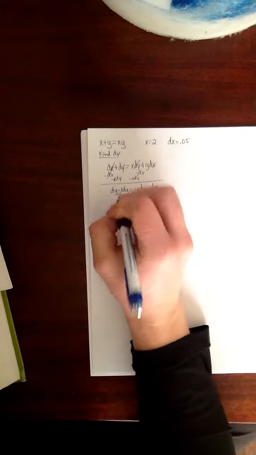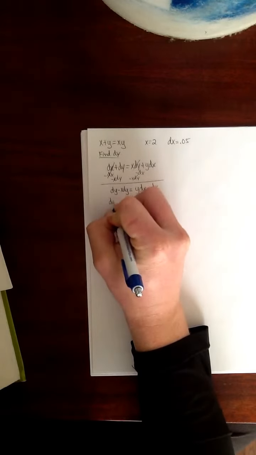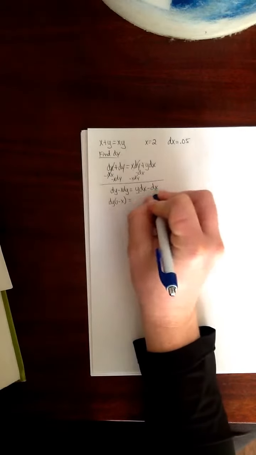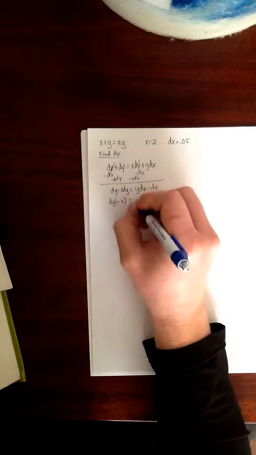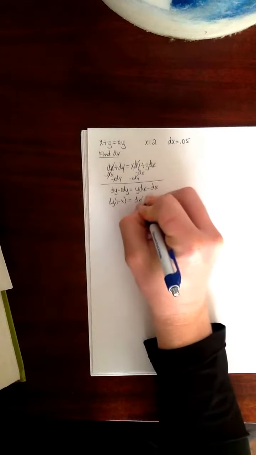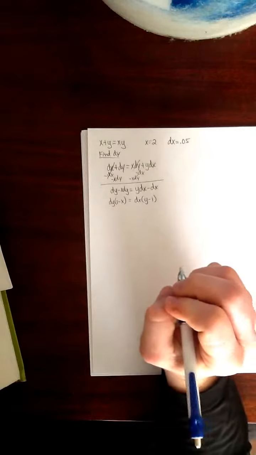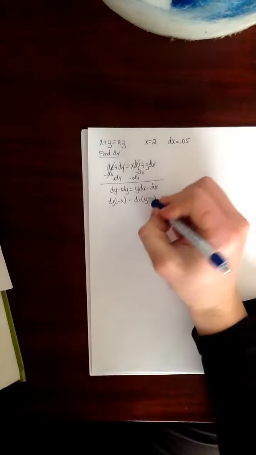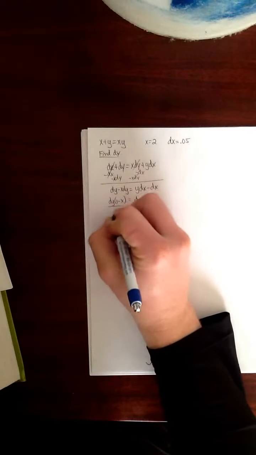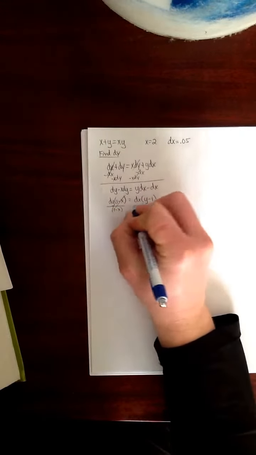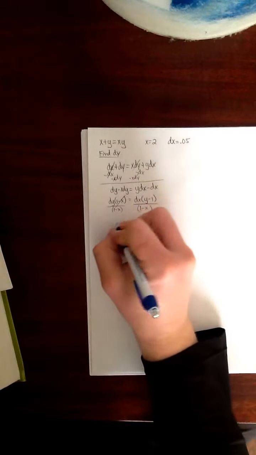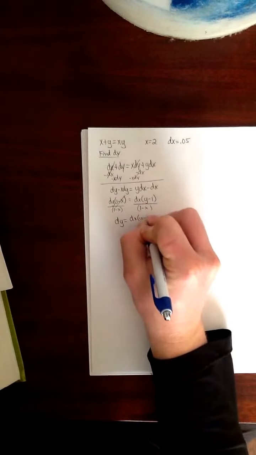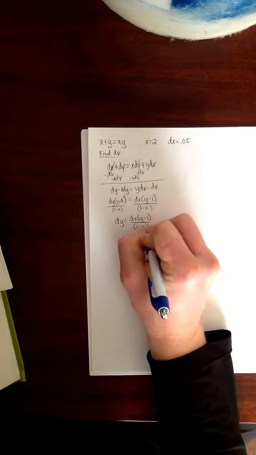Okay, so I want to solve for dy, so I'll factor out the dy. And I'll have 1 minus x. And I'm also going to factor out dx here. You'll see why. So I'll have dx times y minus 1. But now, well, I guess we could finish here. Divide by 1 minus x. So the change in y is equal to the change in x times y minus 1 over 1 minus x.